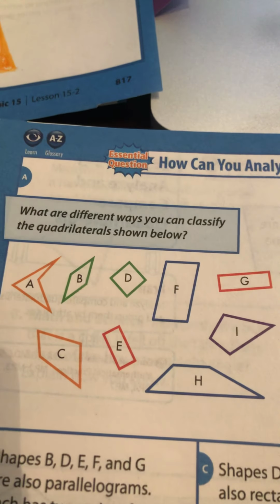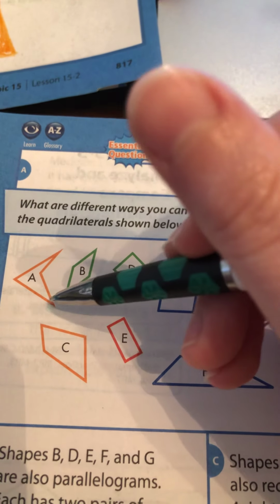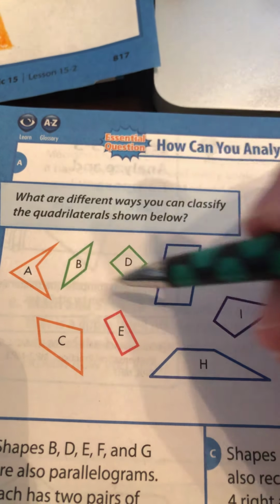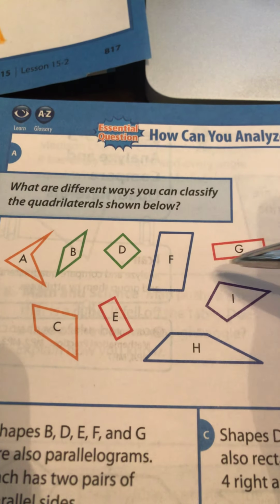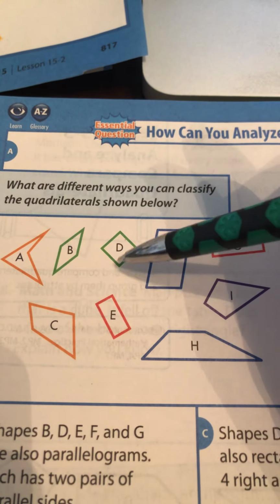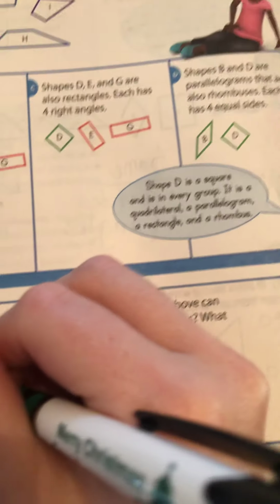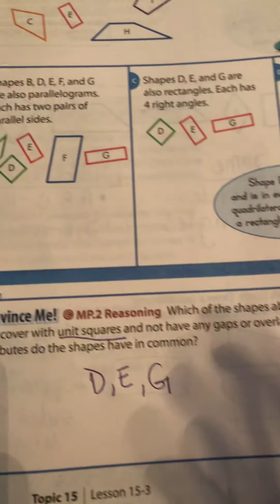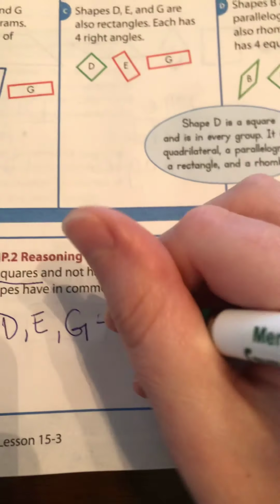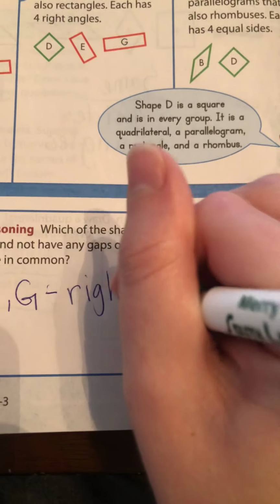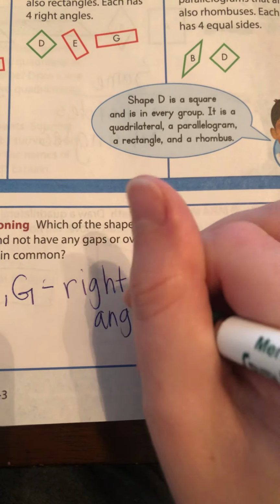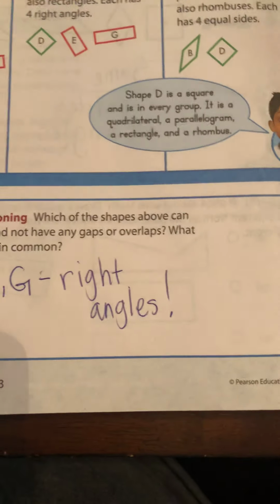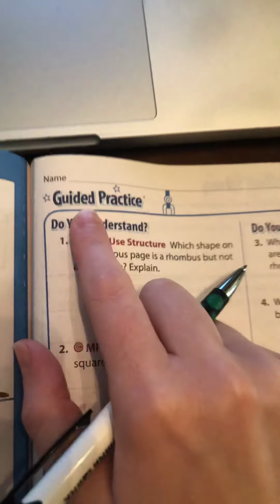It would have to be a shape that we would imagine have very small little squares, and it would have to be even. So it can't be on one of these because it would get stuck in these little corners. It would have to be a shape that had all right angles, and that would be D, G, and E. Or if we want to write it in order, D, E, and G. Okay, and those are our parallelograms. So what do they have in common? Well, not parallelograms, they all have right angles.